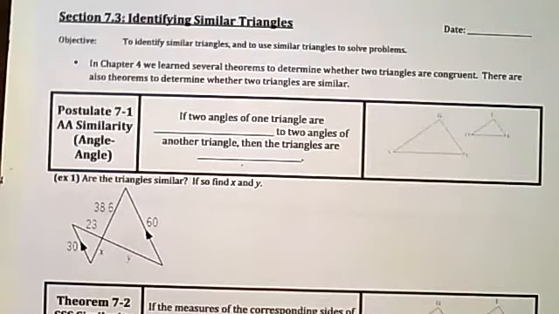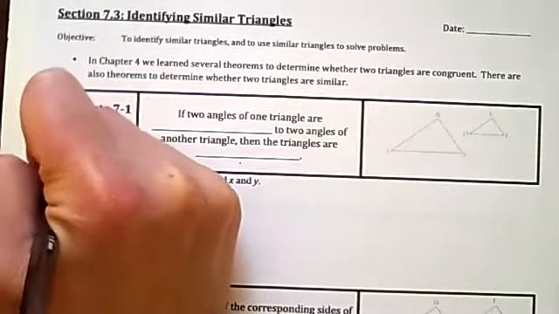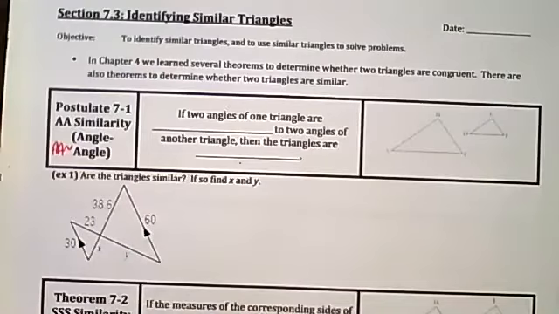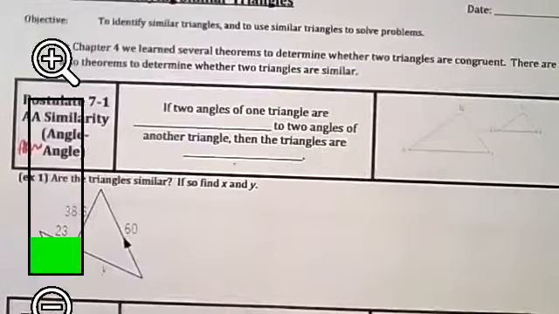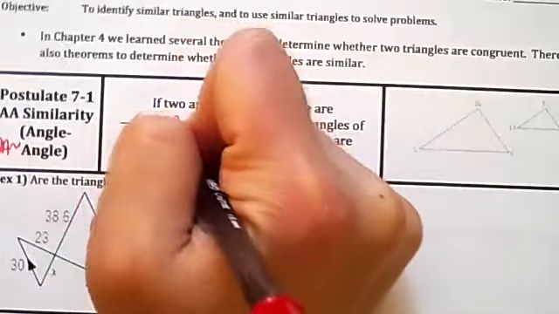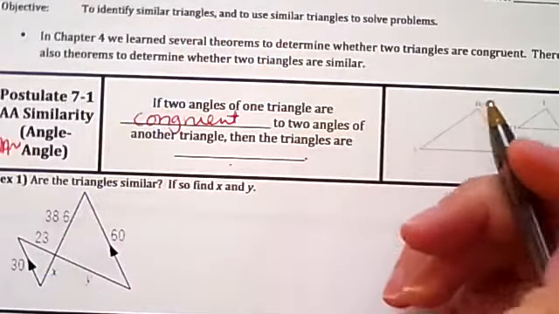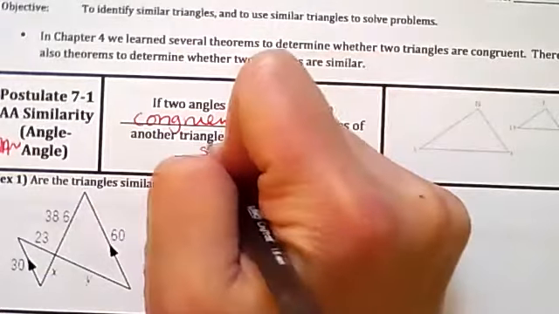The first one is called angle-angle similarity, also known as AA. Sometimes we write it like this, AA with a little similarity symbol. So it's called angle-angle. This one would read, if 2 angles of one triangle are congruent to 2 angles of another triangle, then the triangles are similar.